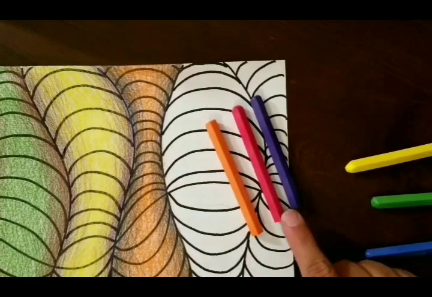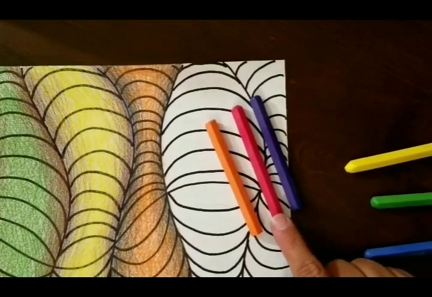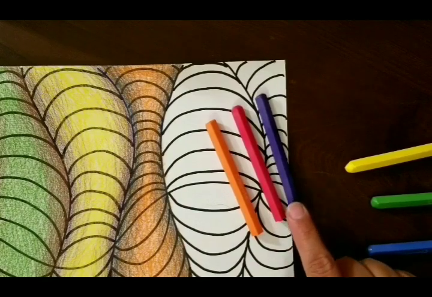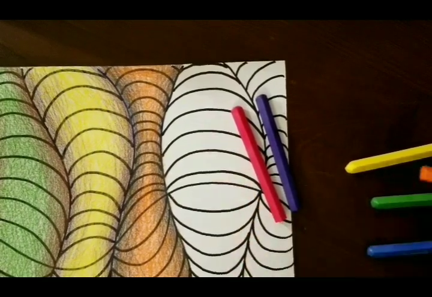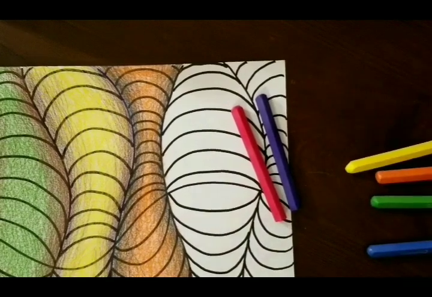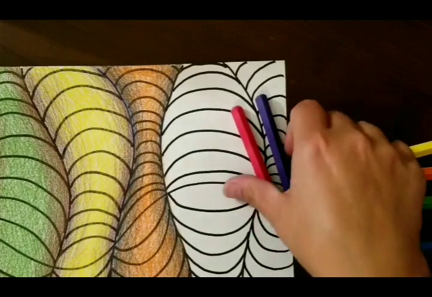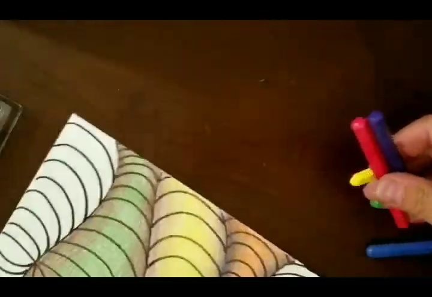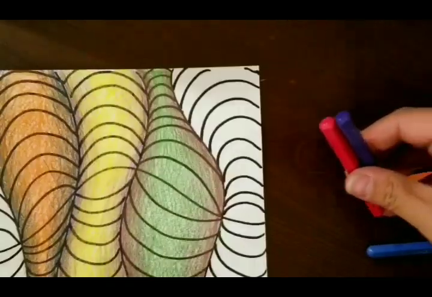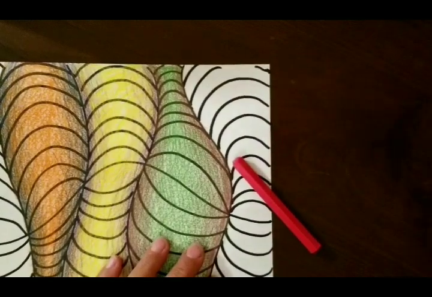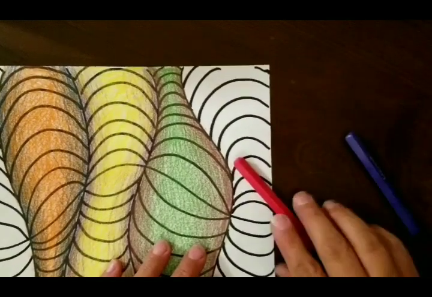And so looking at my red here, I'm going to look at my 2 analogous colors to see which one is darker than the red, which is the purple. So we're not going to use the orange. We're going to be using purple and red. And then of course, whichever of the 2 that we're using, we're going to be coloring our first layer with the lightest color. So we're going to color with the red first.